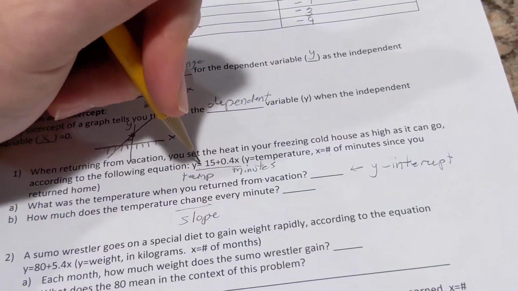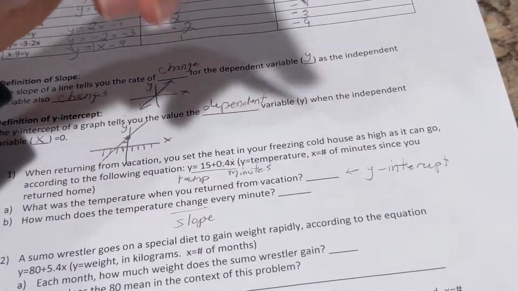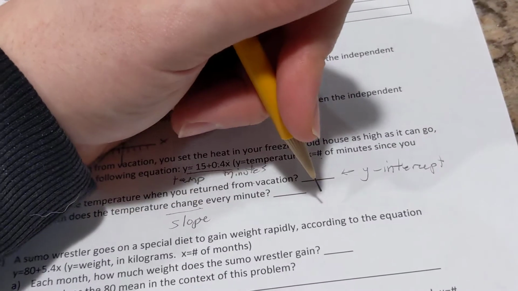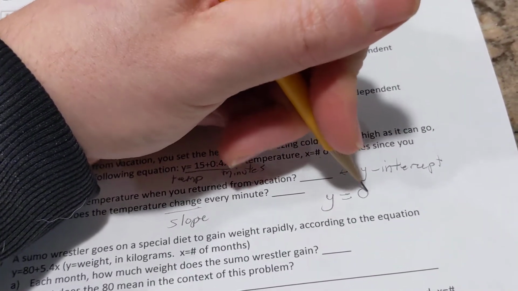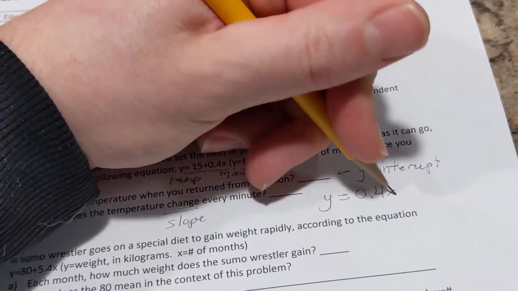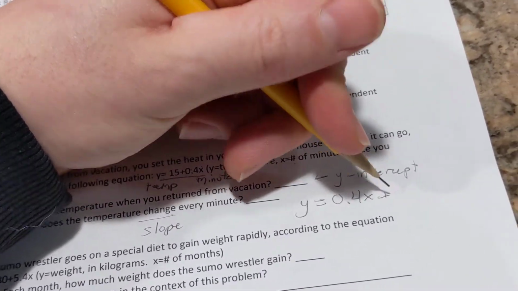So our equation here is y equals 15 plus 0.4x. Well, is that in slope-intercept form? No, it's not. You want to rewrite. y equals 0.4x plus 15.